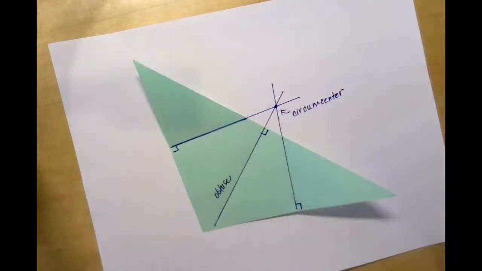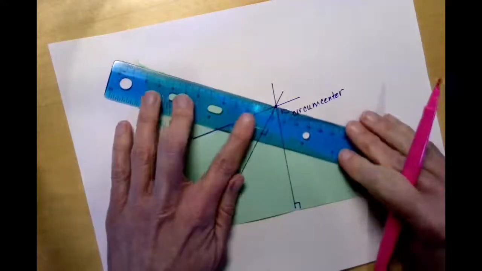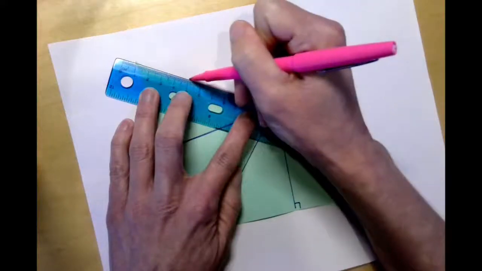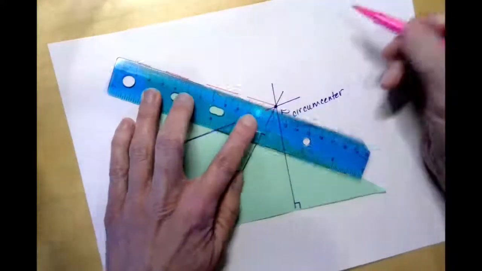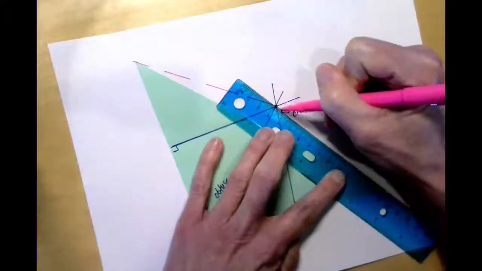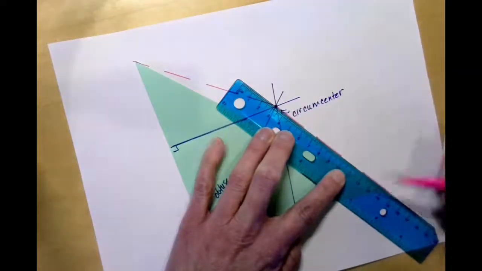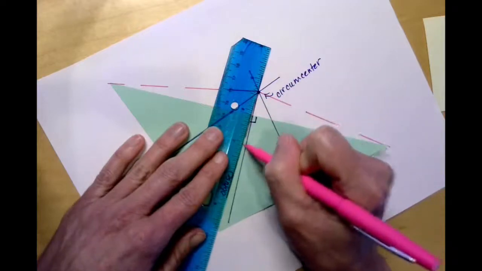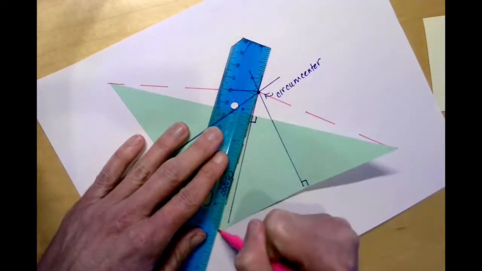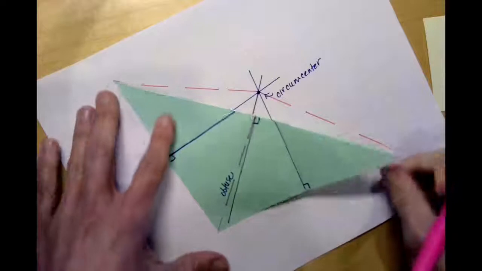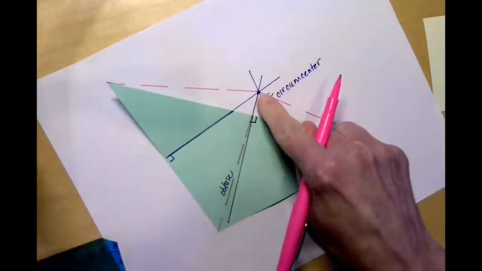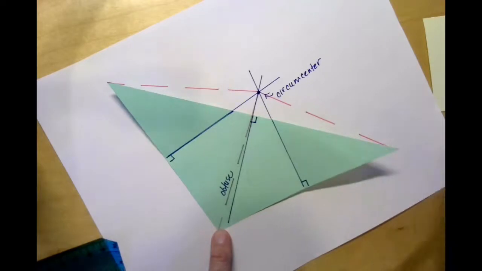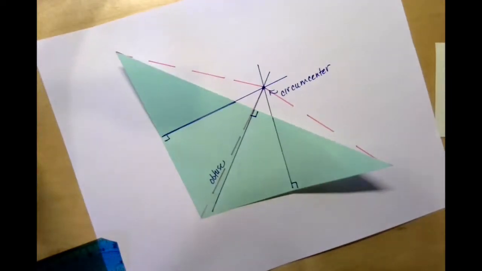But guess what? It's still going to be the same distance, equidistant to each vertex. So each of these pink lines that I am drawing is going to have the same distance from the vertex. Same distance from this circumcenter to the endpoint of each segment, each vertex of the triangle.